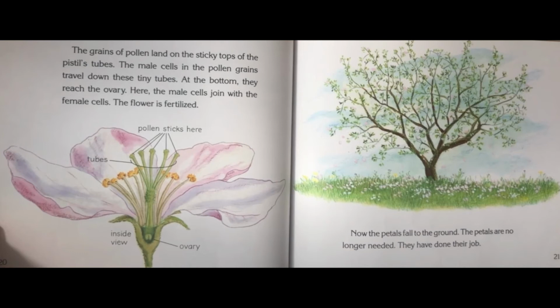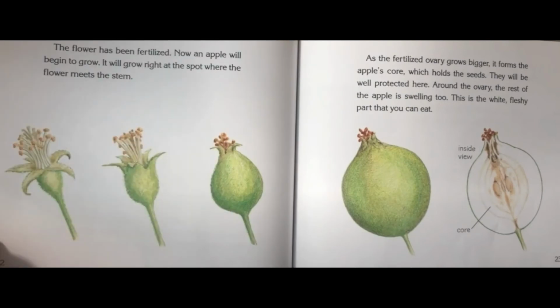Now the petals fall to the ground. The petals are no longer needed. They have done their job. The flower has been fertilized. Now an apple will begin to grow. It will grow right at the spot where the flower meets the stem.